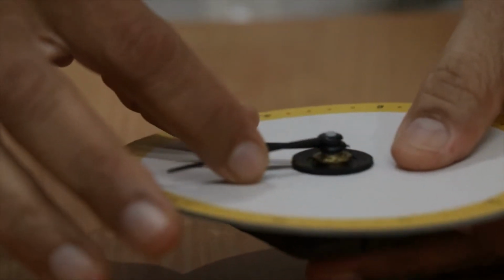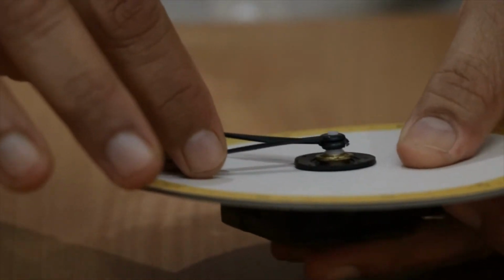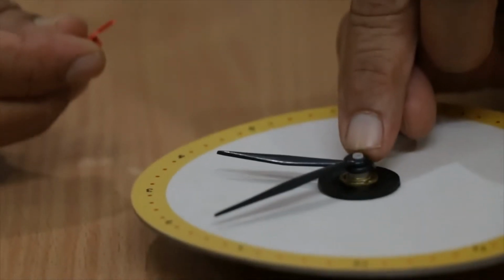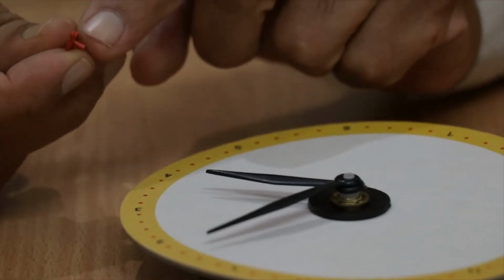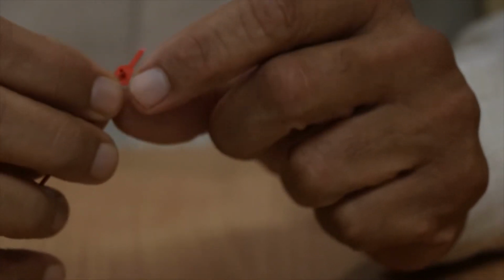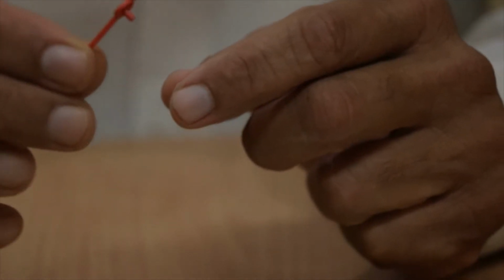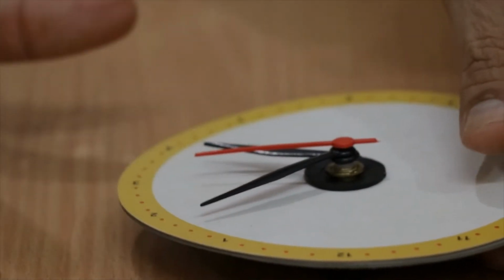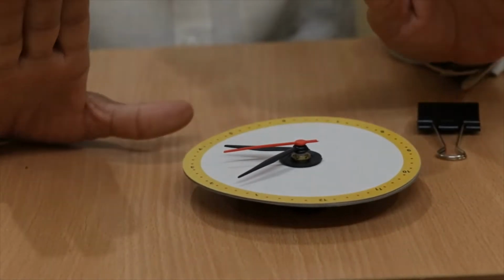That is also fixed. So they are independent motions. And on top, in this small kind of hole here, I must insert this stud from second's hand. This is a very small fine stud which I must fix on top of it. That's the way your clock is ready.